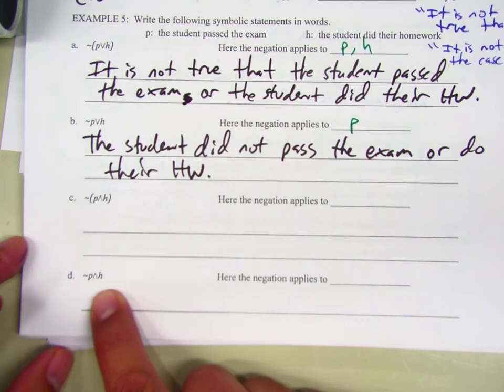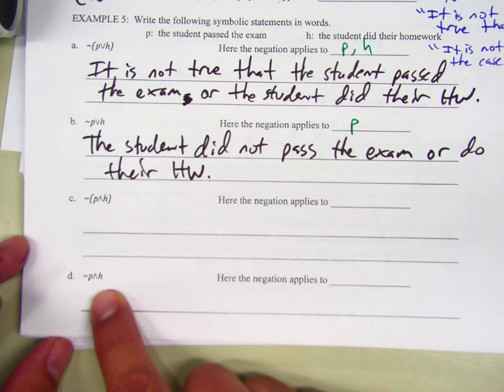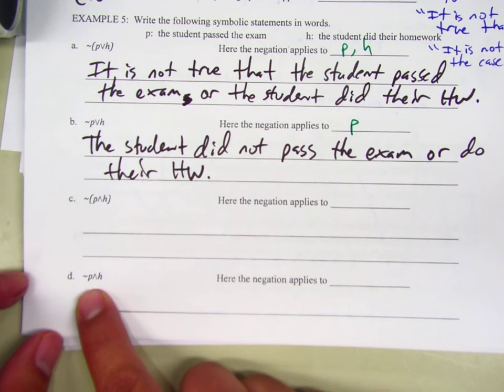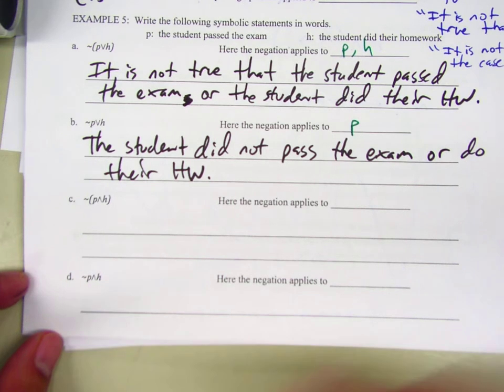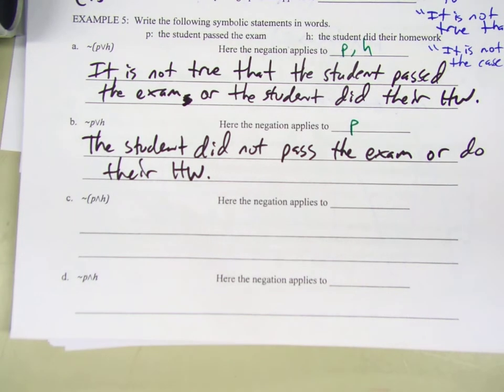What about D? How do I read that? Yes? The student did not pass the exam and did their homework. That is correct. The student did not pass the exam and did their homework. That's when you get upset, right? I did my homework, darn it. And you didn't pass. That's frustrating. Hopefully that doesn't happen, because it shouldn't. Not in this class, anyway. All right, let's turn the page.